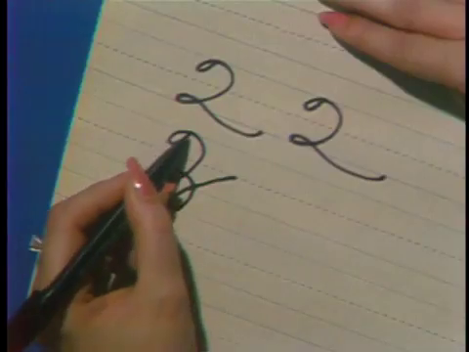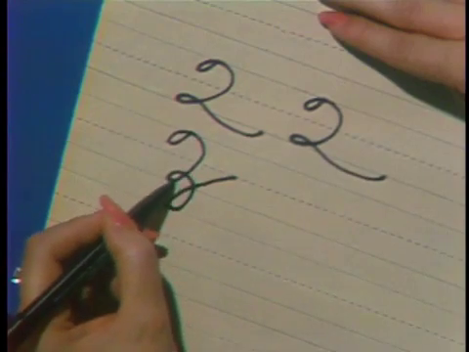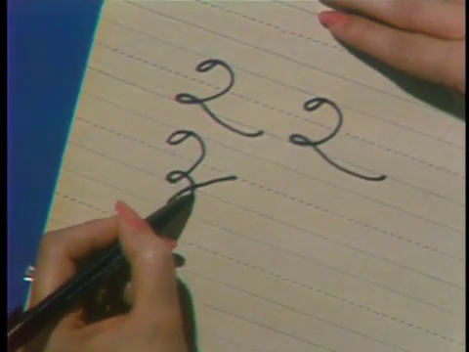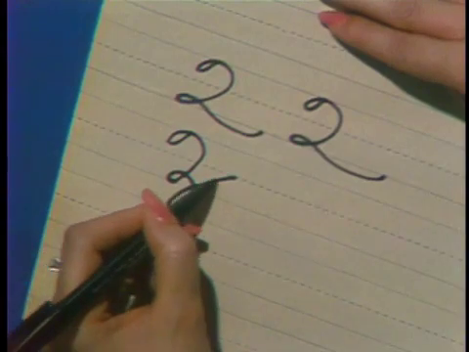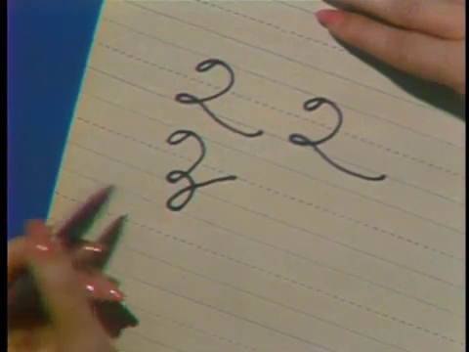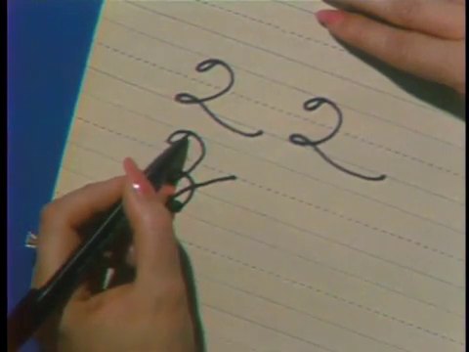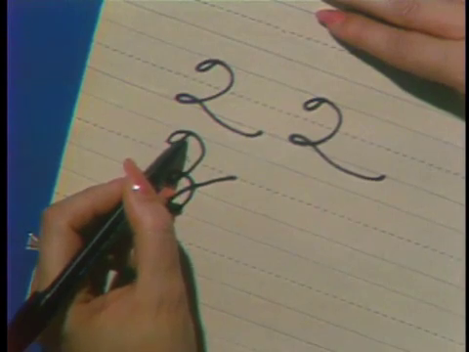Ready? Begin. Vertical loop, curve forward, slant. Loop, slant, and then loop again, close at the baseline, and finish to the midline with an overcurve. Put your pencil at the headline, and I'd like for you to write the capital letter Z on your paper.